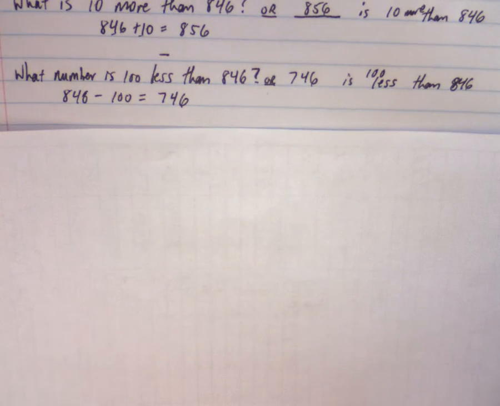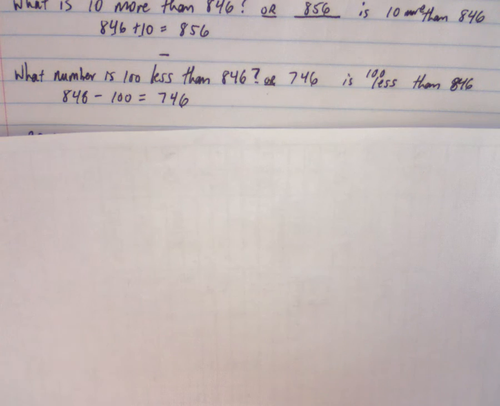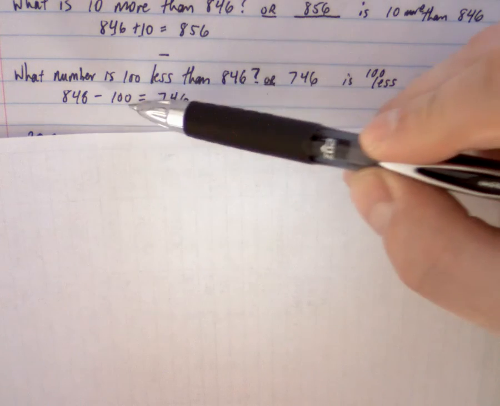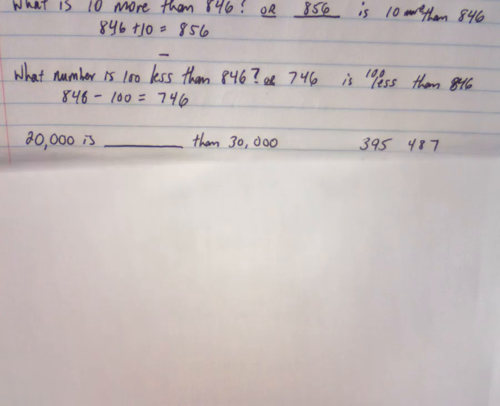This is something that you're going to see in your books. This is something that you're going to need to pay attention to, especially the wording. When it says more, what we're doing is adding. When it says less, we are taking away. And that's what it means by differences of 10 to 100,000. This is a difference of 10. This is a difference of 100. And you're going to see more differences. And we need to be sharp, and we need to be able to calculate these.